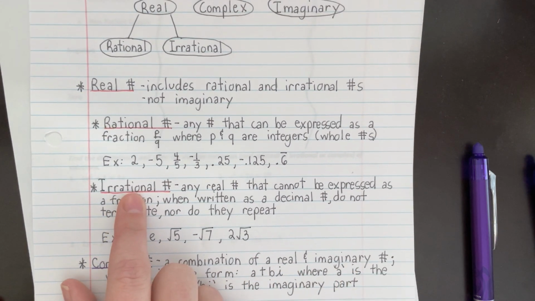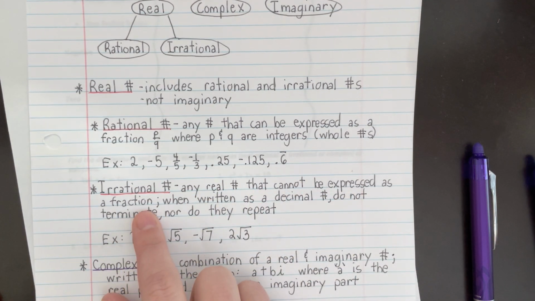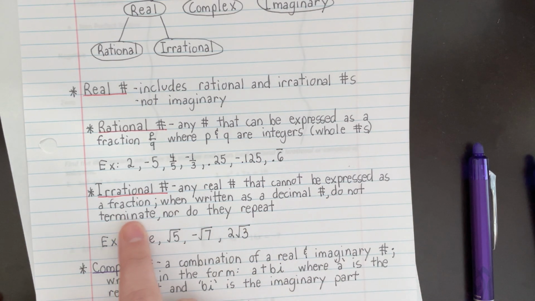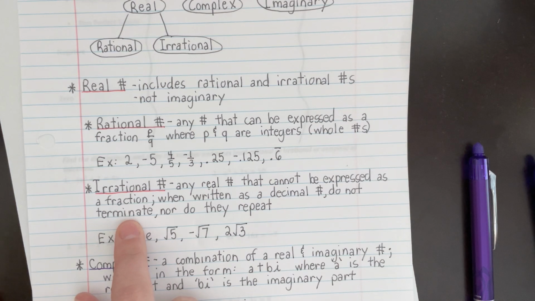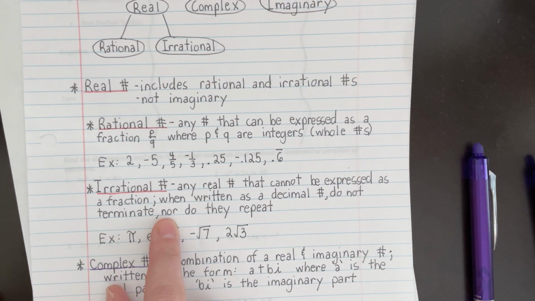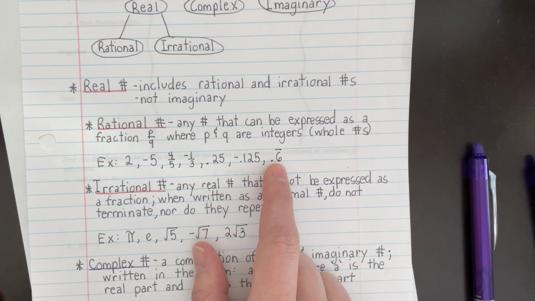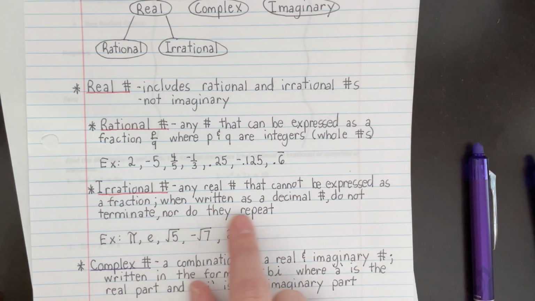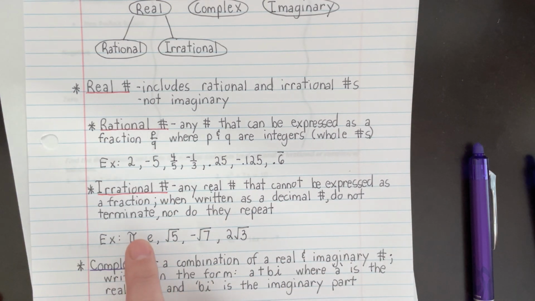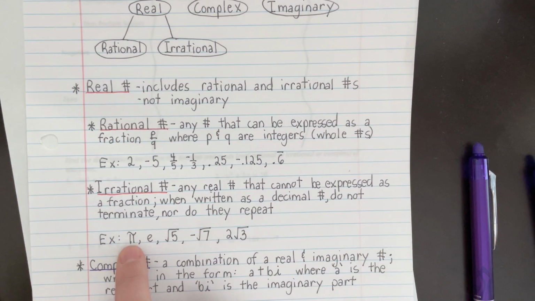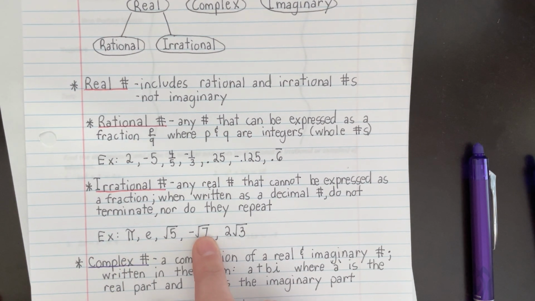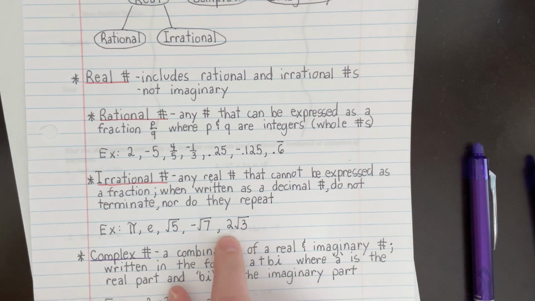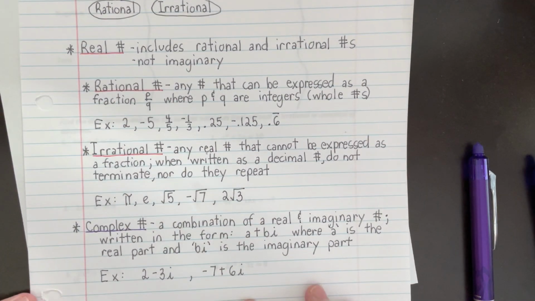An irrational number, however, is any number that cannot be expressed as a fraction. When written as a decimal number, okay, they do not terminate, nor do they repeat. Terminate means end. So this doesn't terminate, but it does repeat. So an irrational number when written as a decimal does not terminate and does not repeat. Some examples of irrational numbers are pi. Pi goes on forever and it never repeats. E, square root of 5, square root of 7, any square root that doesn't simplify further to where you can take everything out of the radical, that's going to be an irrational number.